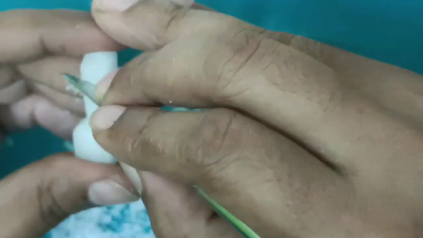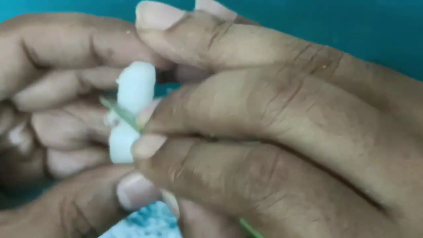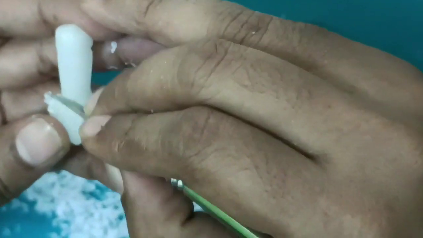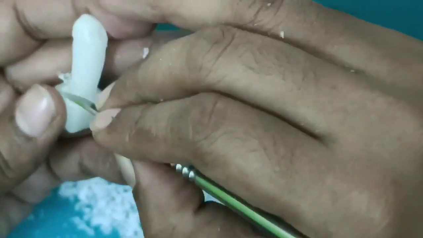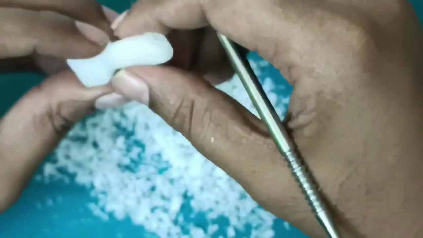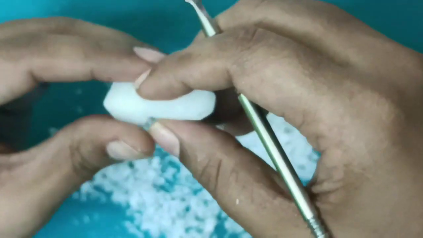By holding the slanting position, keep on doing it, get the finish fine. So with this we complete the carving of the root portion.